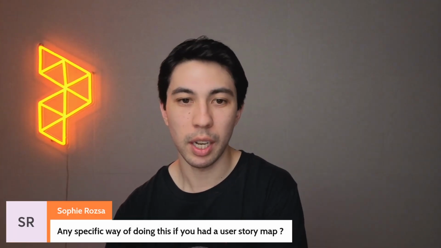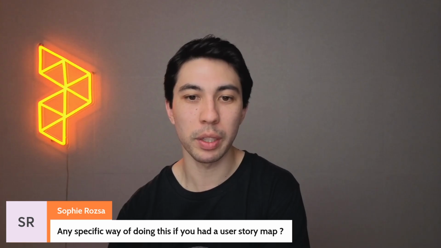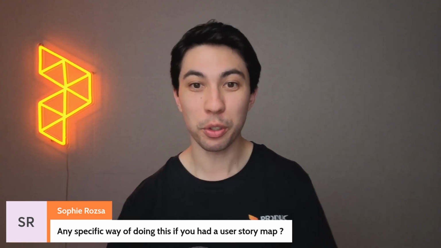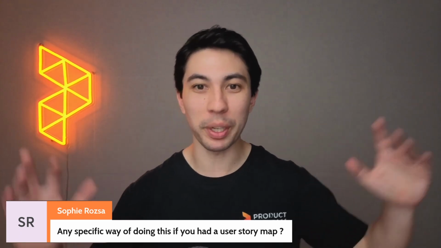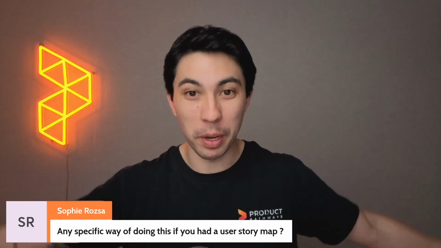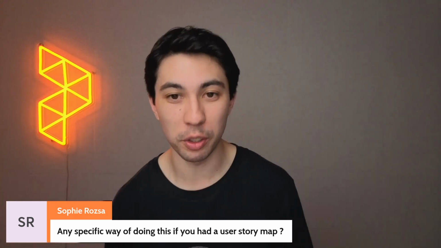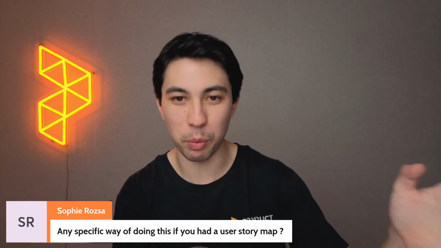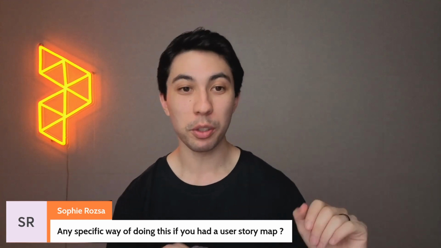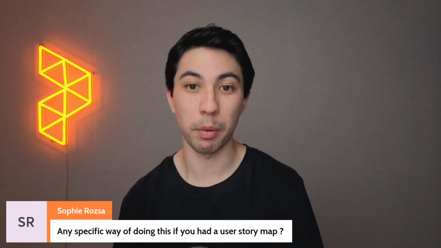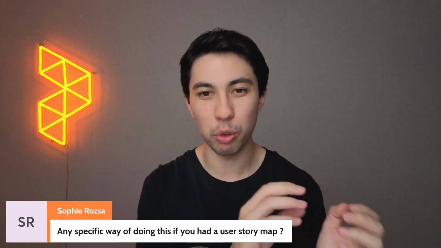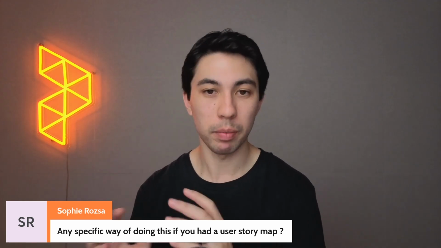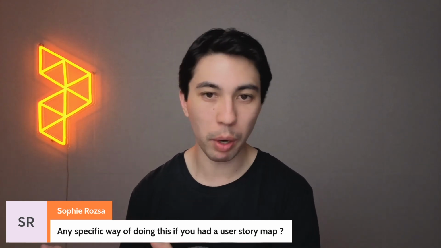Sophie asks, any specific ways of doing this if you had a user story map? Yes. A user story map would essentially be your backlog and all the work that you need to do. So if you've already got a user story map, excellent. That's step one. What I would then do is go through the process that we just did. That might mean you drift away from your user story map and come back to it afterwards, but that's how I would do it.